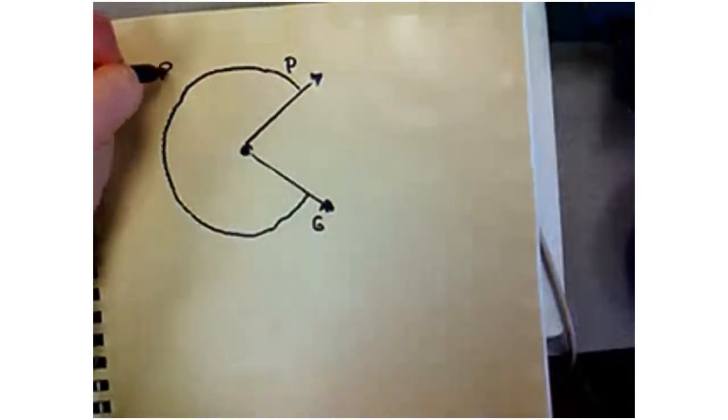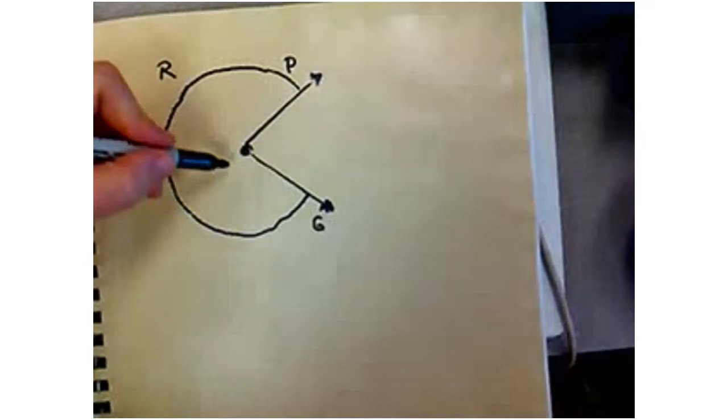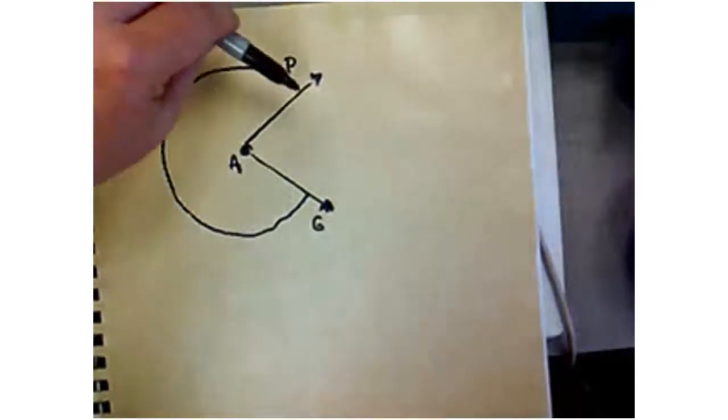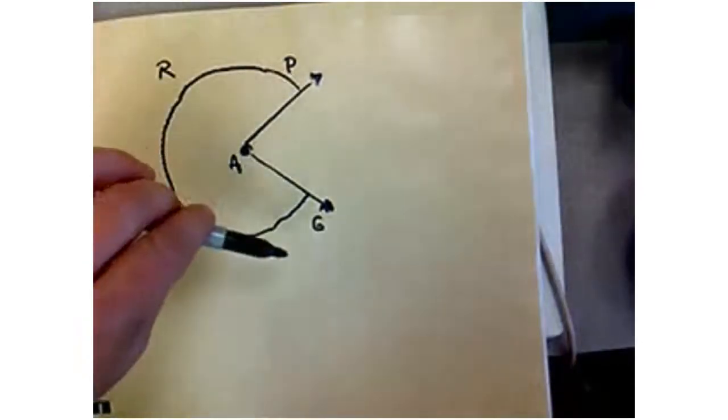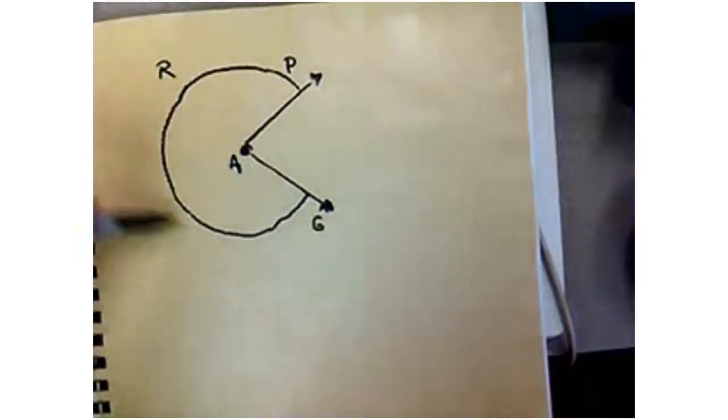And there's a point R. They always throw in another point because we have to name a major arc with 3 points. So they'll throw in another point for us to name it. So this is circle A, and we have PRG or GRP, however you want to name it.